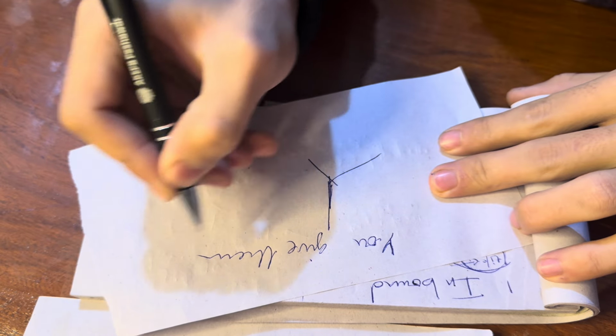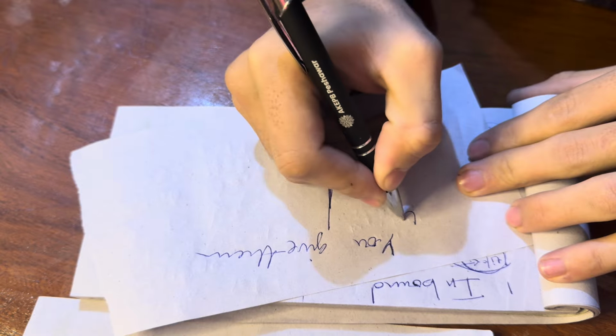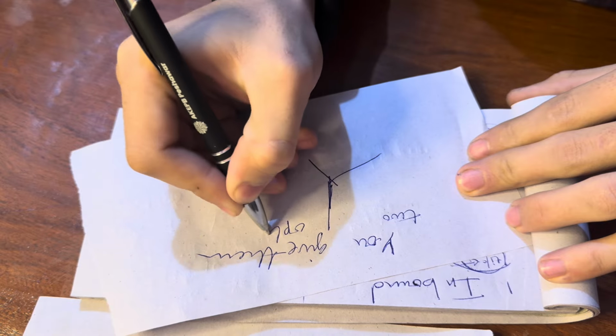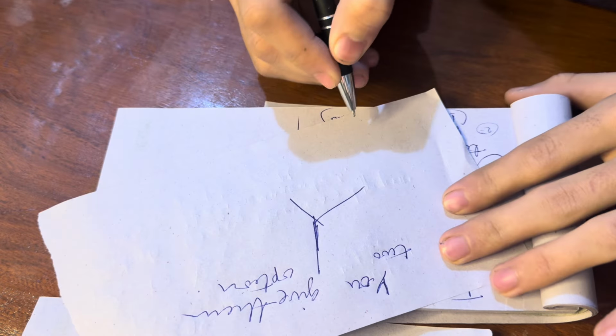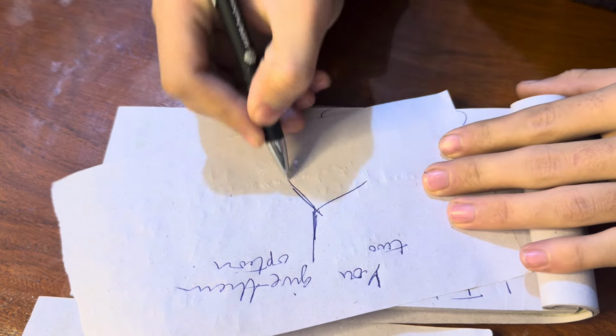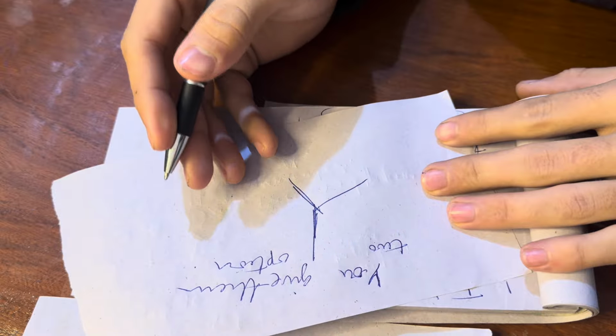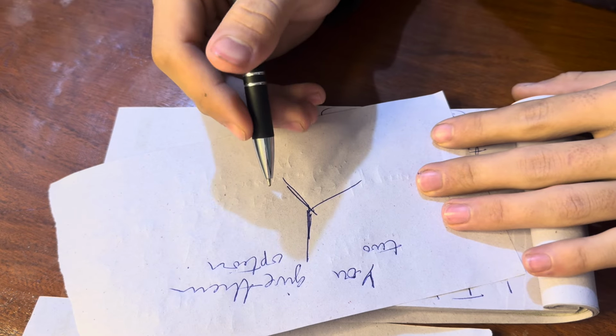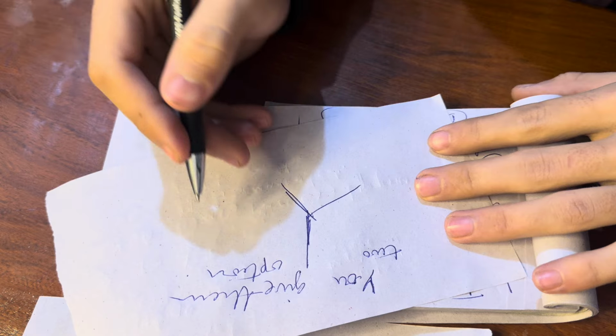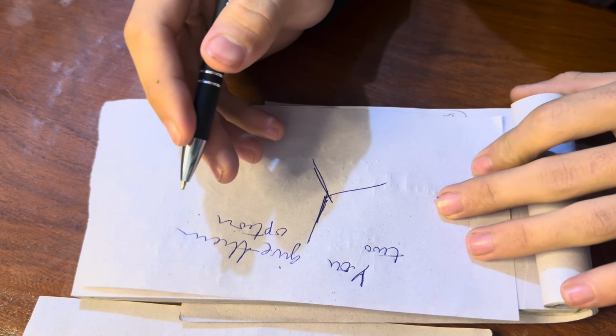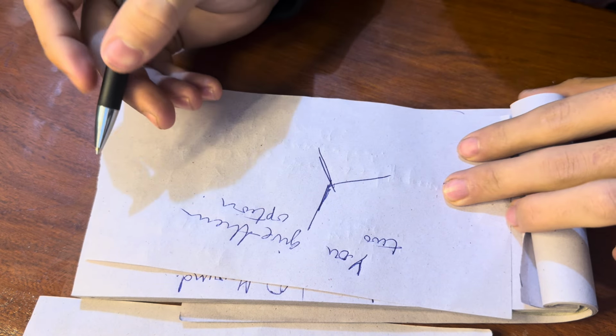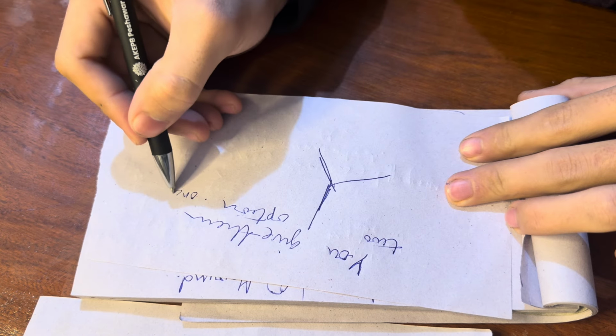Give them two options. What this does is basically create an illusion of choice. If we directly say, "What happened? I see that you didn't book a call, man. What happened?"